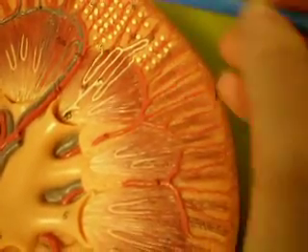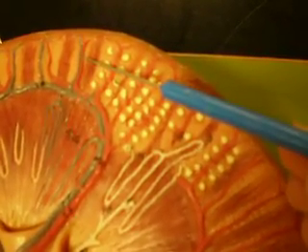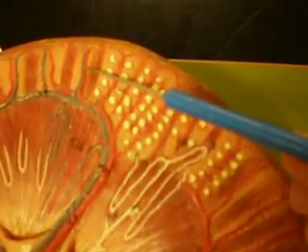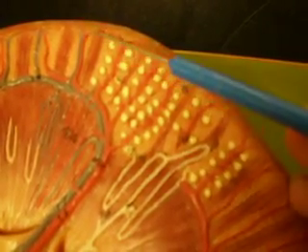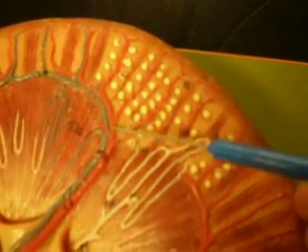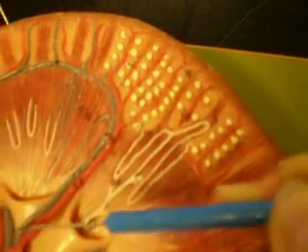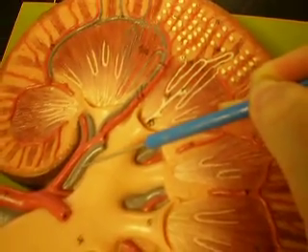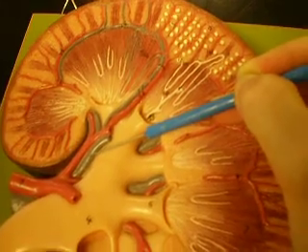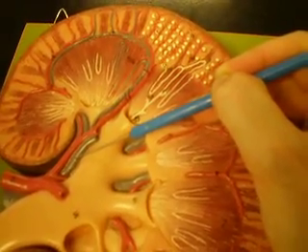Blood, when it goes through capillaries, gets dumped back into the cortical radiate veins. This is blood you want to keep in your body, so you're assuming most of the nitrogenous waste has been taken out. So your cortical radiate vein dumps into your arcuate vein, which dumps into your interlobar vein, which dumps immediately into the renal vein, which will then go through the inferior vena cava into the heart and through the pulmonary circuit to oxygenate it.